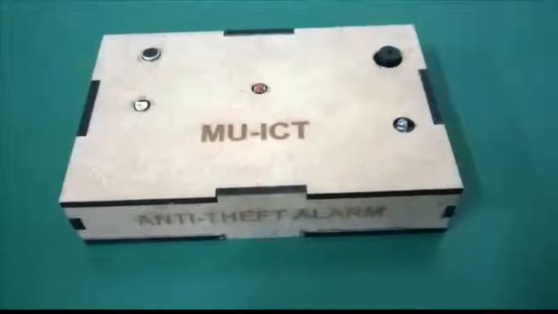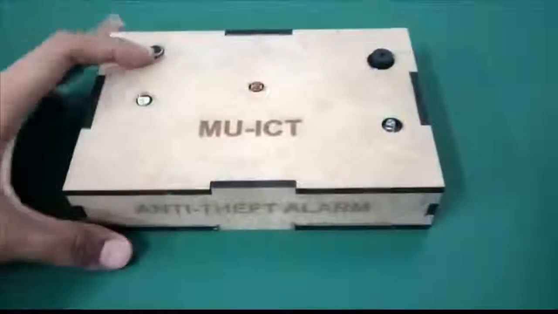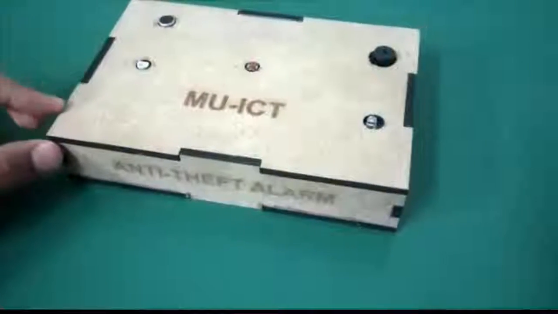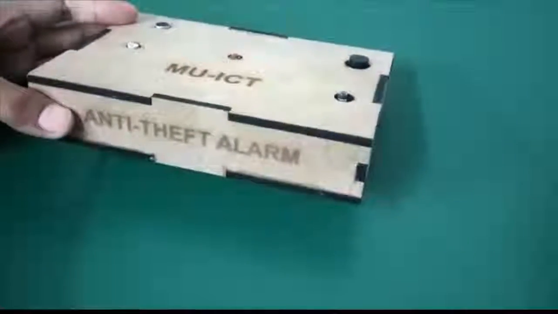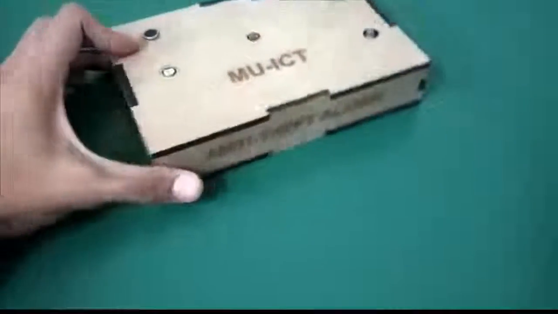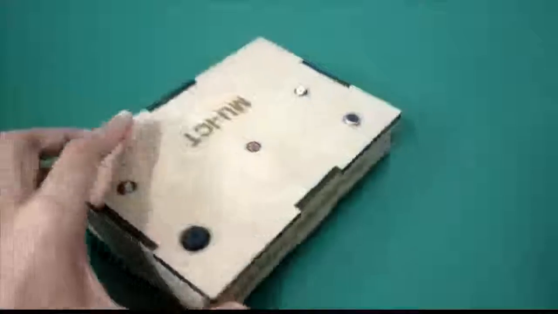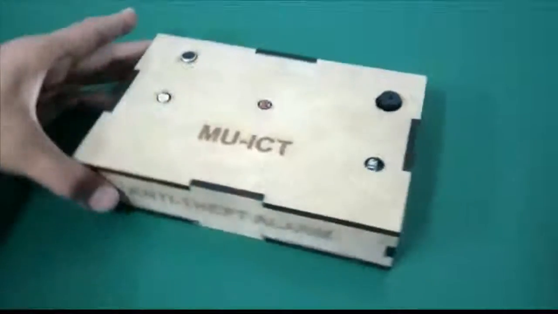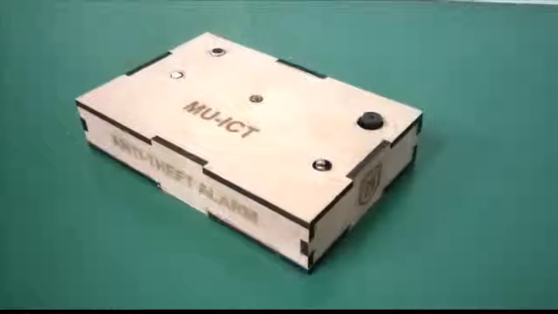Now, focusing on our second subject, that is engineering design and computer aided design. This snap box I have made using the Autodesk software. You can see the whole model. This is the anti-theft alarm circuit. This is the whole model. You can see below also. So this is the whole project.